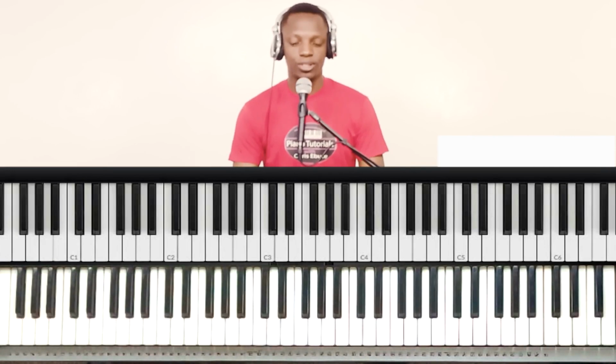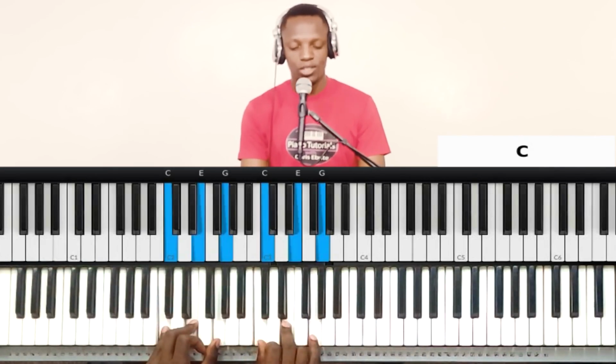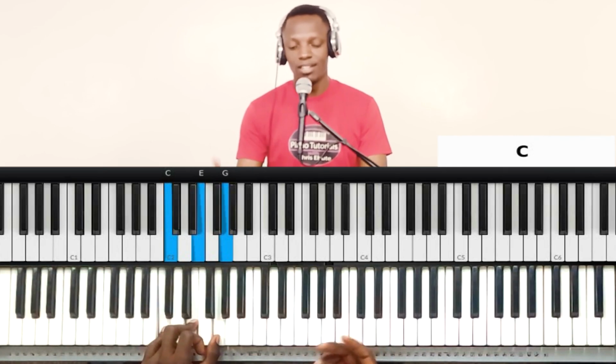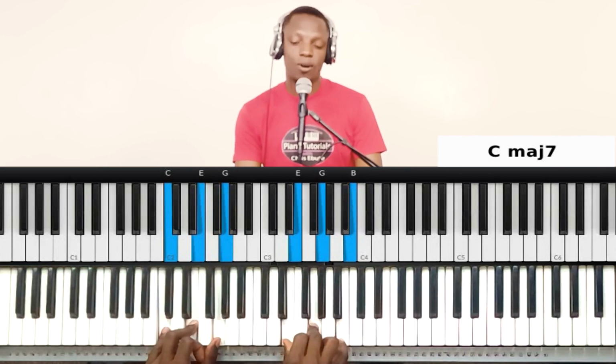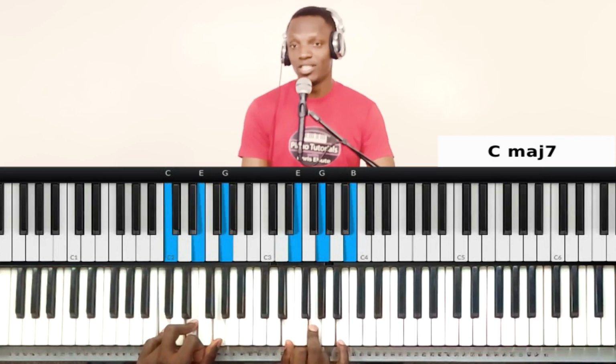Upper structure triad is a concept of putting 2 chords together to have a bigger chord or a more complex chord. For instance, if I'm in the key of C and I'm playing the 1 chord, which is C, just a triad, I think: what triad can I play with my right hand to make this become a bigger chord? I can add my 3 chord, 1, 2, 3. The 3 chord is a minor chord in any key. So if I add this 3 chord, which is a minor chord in the key of C, this chord becomes a major 7th chord.